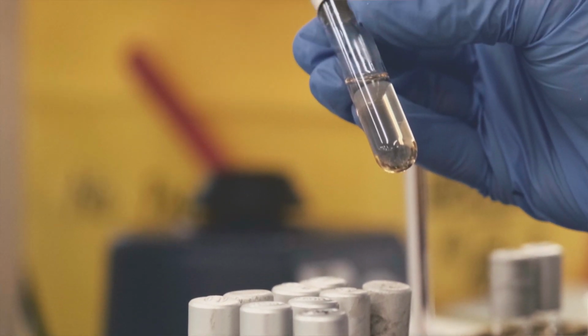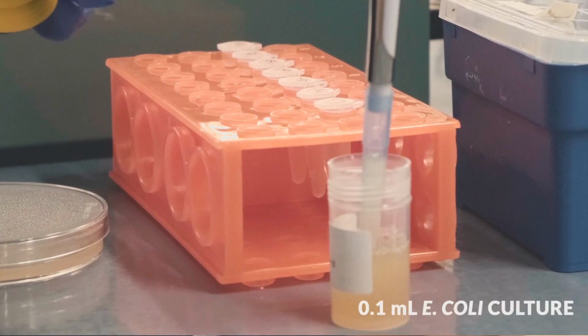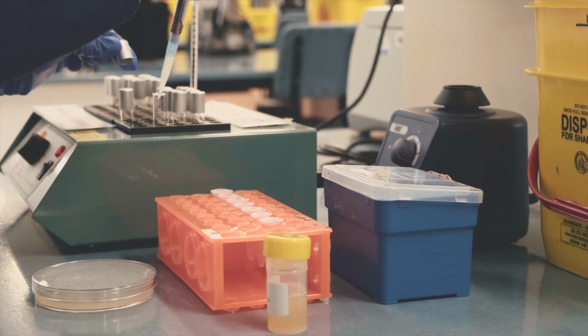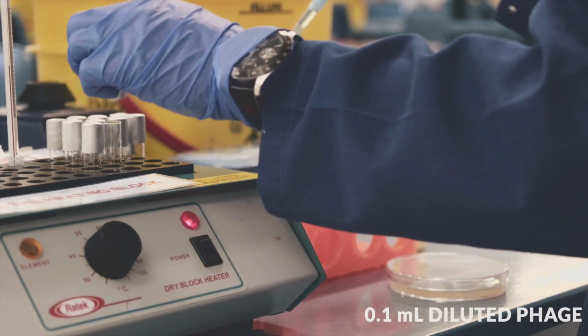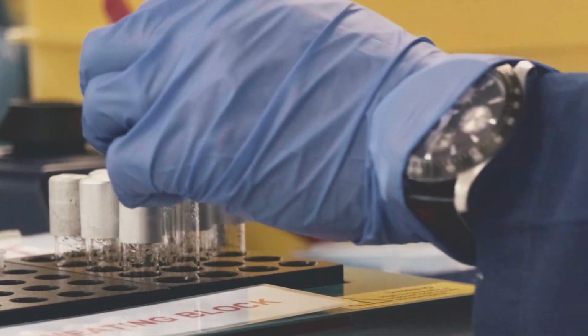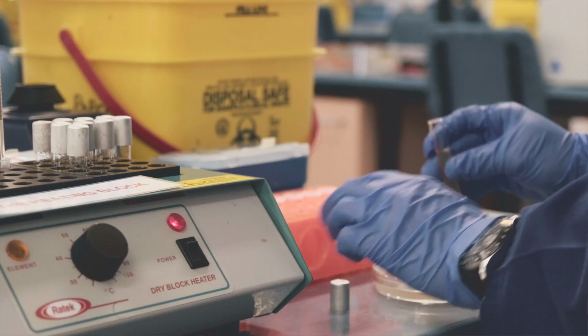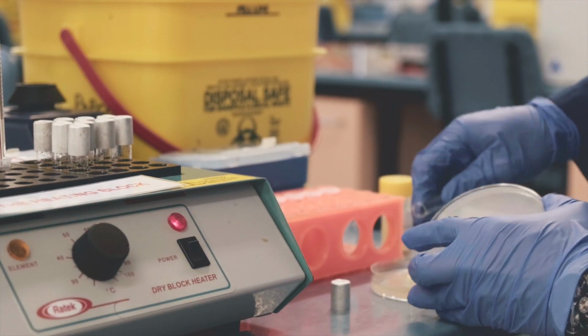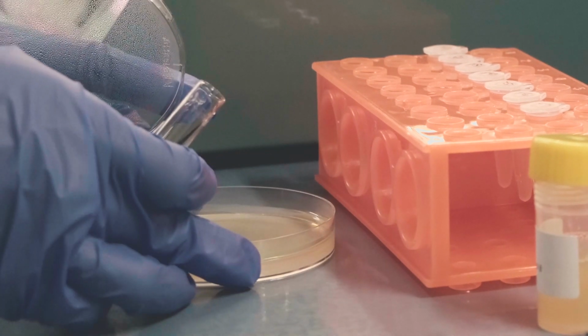Select the layer agar from the heating block at 52 degrees Celsius. Add 0.1 ml of the E. coli culture, and then add 0.1 ml of a diluted phage sample, 10 to the negative 1 to start with. This provides the phage with bacterial host cells to infect, as well as nutrient agar for the bacteria to grow. Mix the tube gently, pour its contents onto an empty agar plate. Make sure the solution is spread evenly across the plate and allow it to solidify at room temperature.